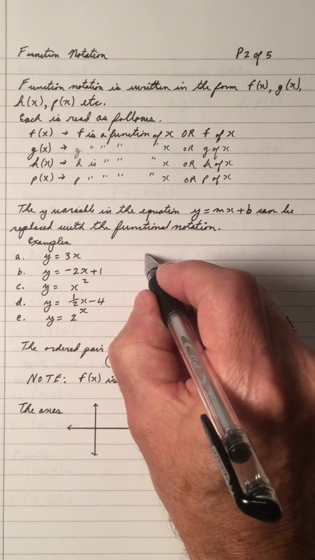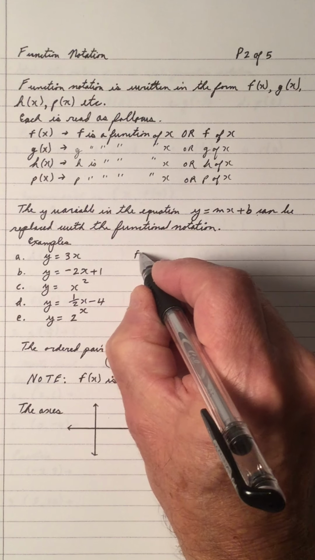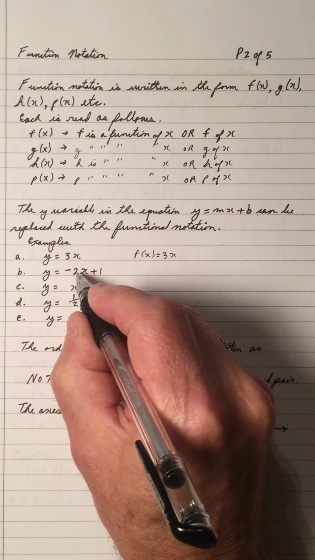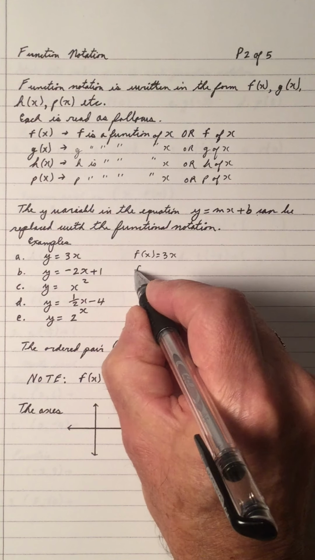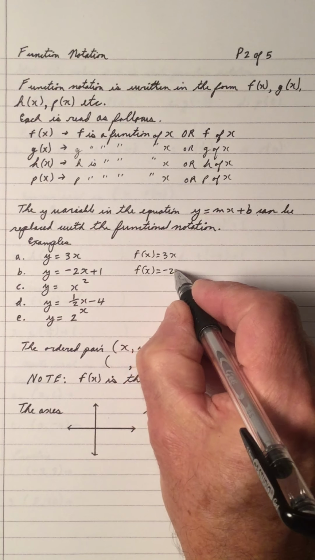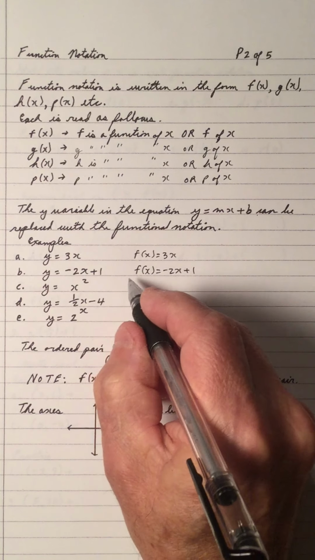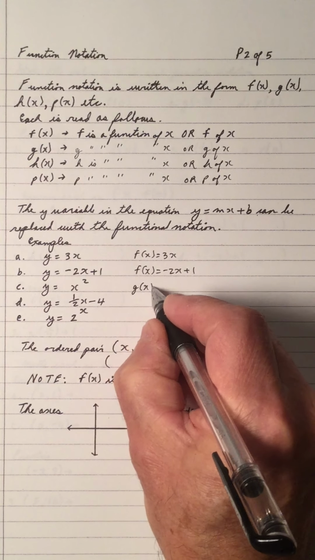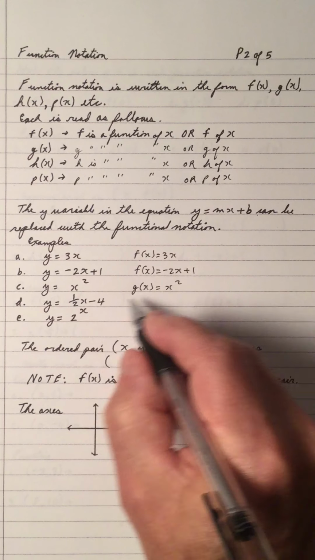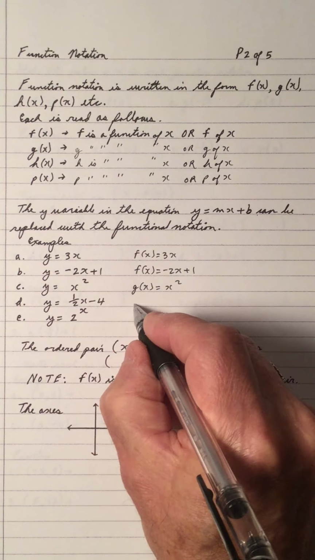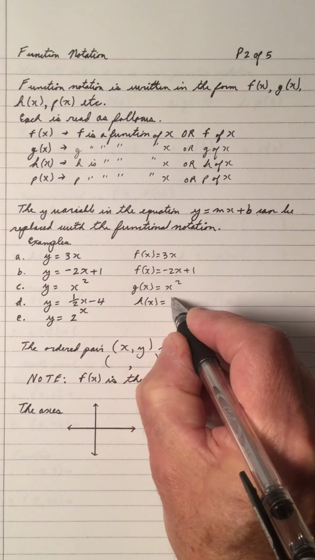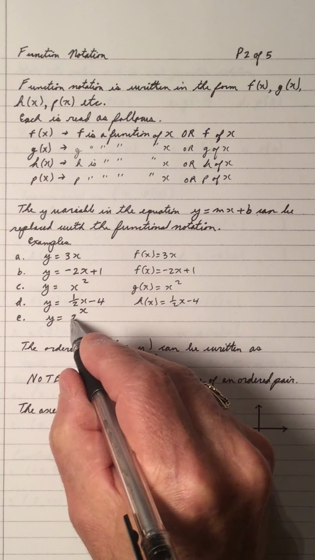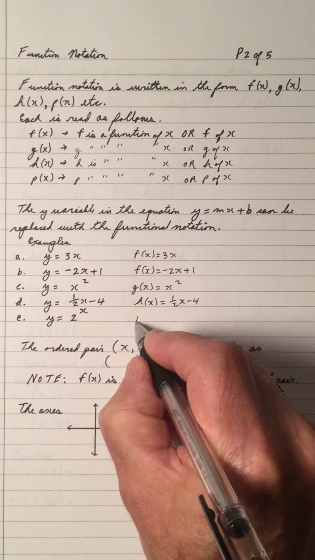Examples: y equals 3x can be written as f of x equals 3x. y equals 2x plus 1 can be f of x equals 2x plus 1. y equals x squared could be g of x equals x squared. y equals a half x minus 4 is h of x equals a half x minus 4. y equals 2 to the power of x could be p of x.